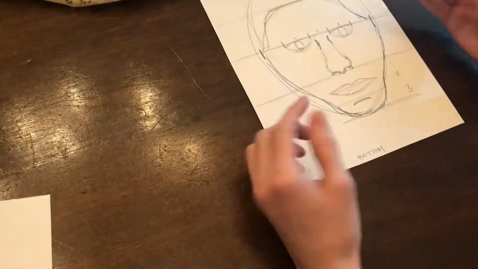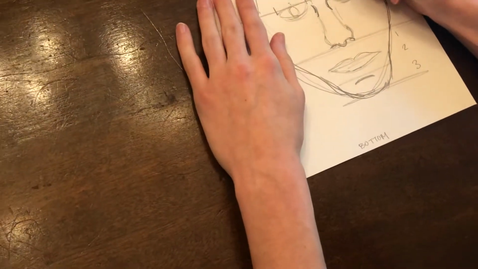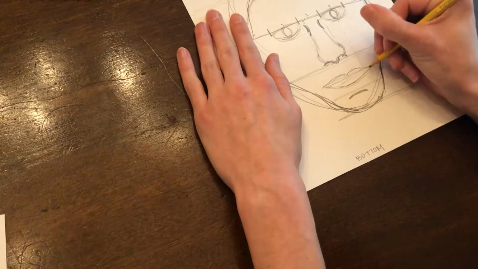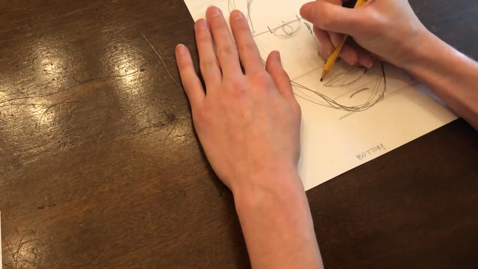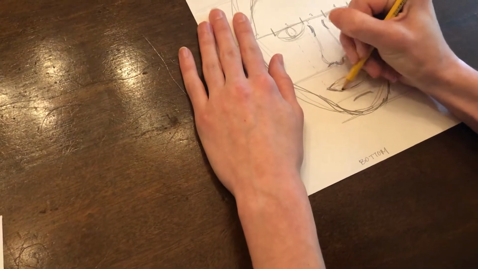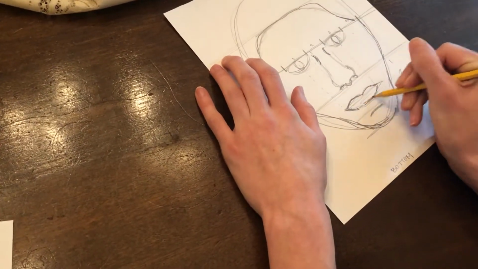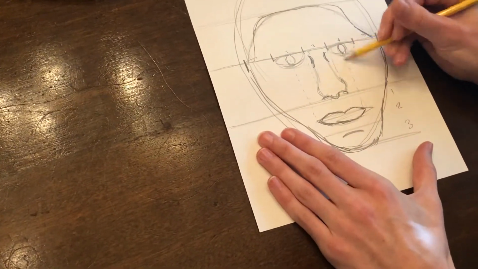Okay, so now we're going to think about the edges of my lip. I know my lip is too far out. So you take the middle of your pupils and you go directly down, and that is where the corner of your lip should be. Again, this is not all true for all humans, but for the majority, you will see that it's true.